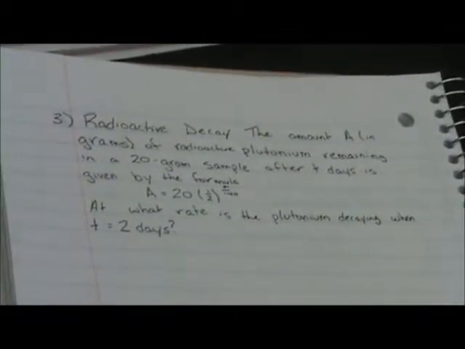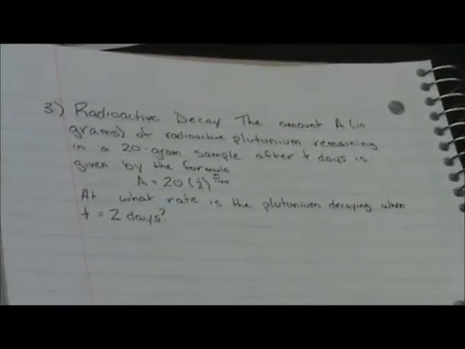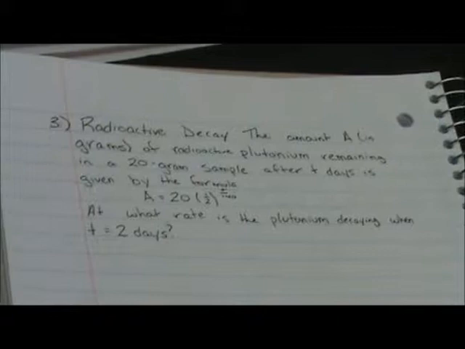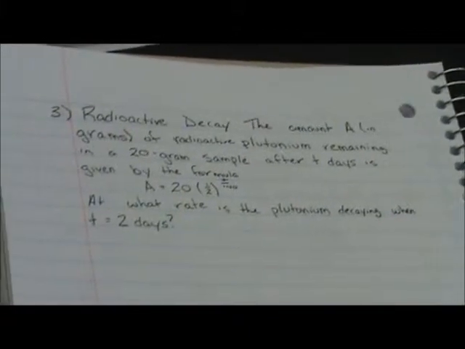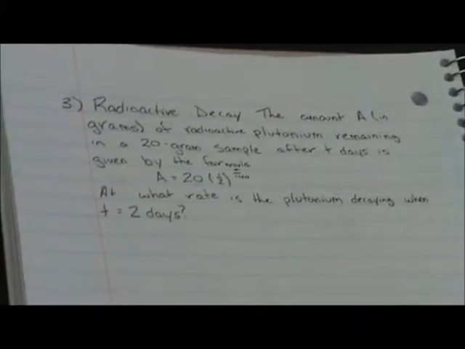Radioactive decay. The amount A in grams of radioactive plutonium that remains in a 20-gram sample after T days is given by the formula A equals 20 times 1/2 to the T over 140. At what rate is the plutonium decaying when T equals 2 days?